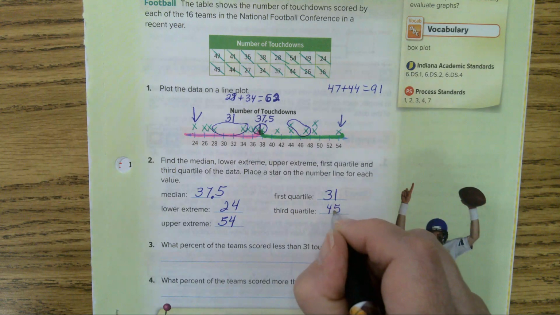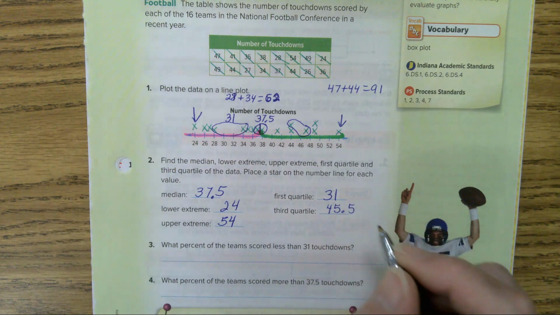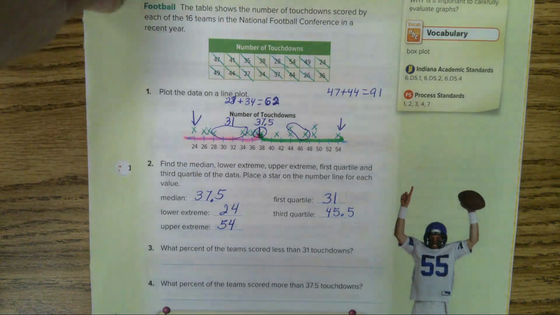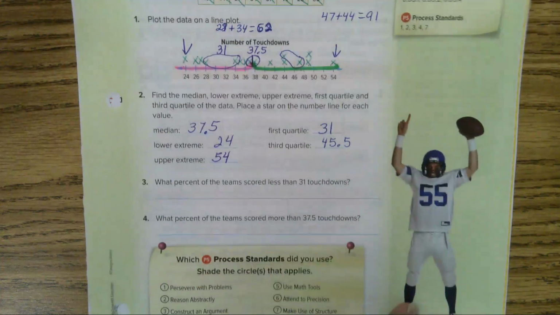Now remember, kids, Mrs. Robertson does allow you to use a calculator on your homework, but never on your bell work, okay? All right. Everyone see how I got those? You all know how to do that, right?